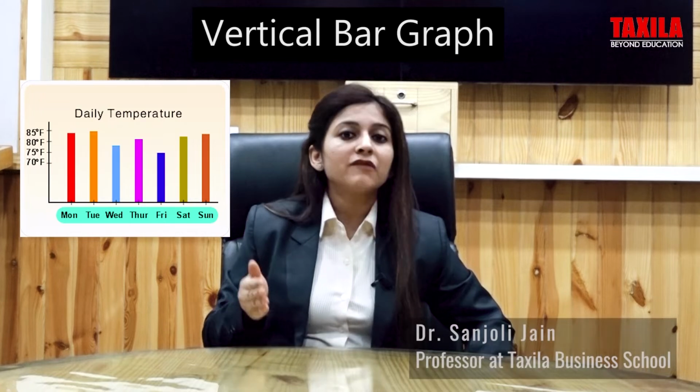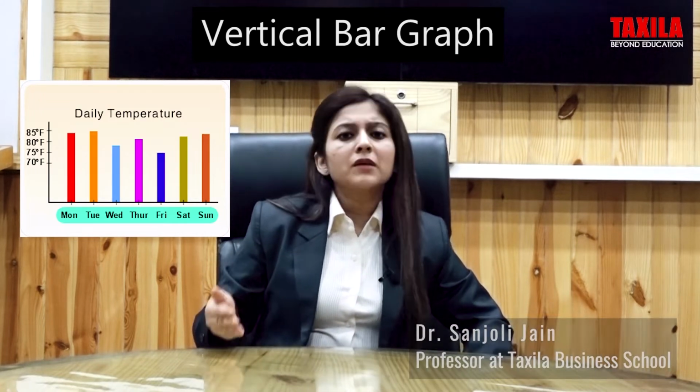Bar graphs are the pictorial representation of data in the form of vertical or horizontal rectangular bars where the length of the bars is proportionate to the measure of data. Bar graphs can be of 4 types. First is vertical bar graph. When the group data is represented vertically in a graph or a chart with the help of bars, that is vertical bar graph. The second is horizontal bar graphs. When the group data is represented horizontally in a chart with the help of bars, that is horizontal bar graphs.